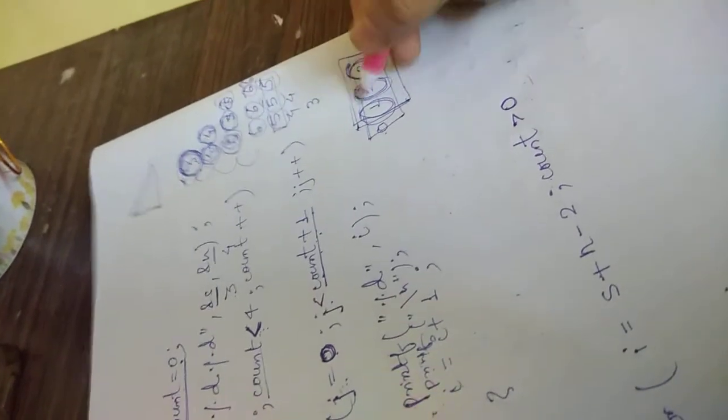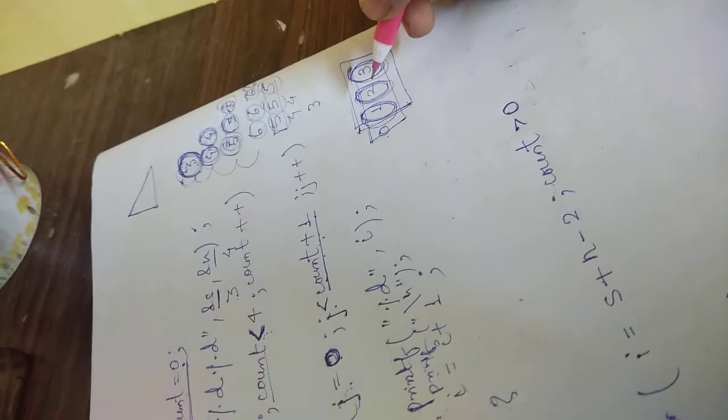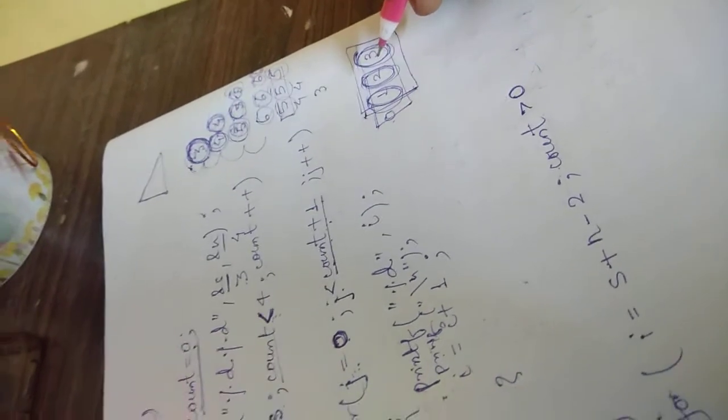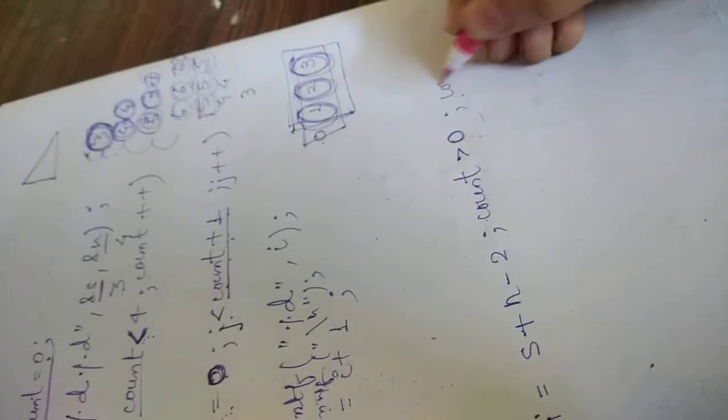Okay. So it is 3, 2, 1. Fine. So now doing the program, count minus minus. Fine.